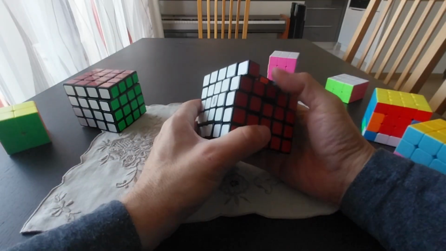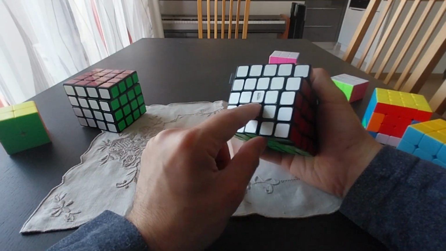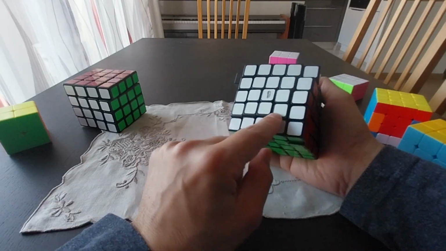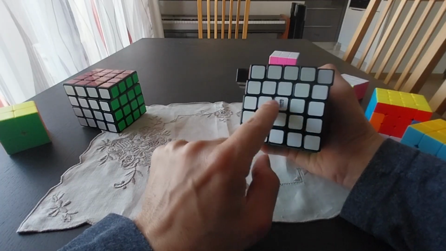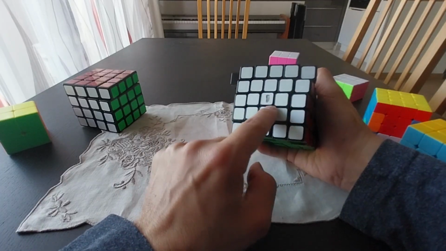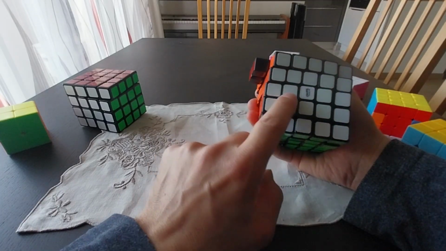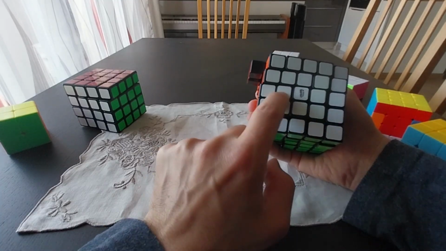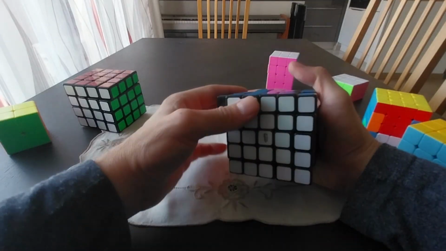We will try to exchange white centers with white centers. So the white centers are, in fact, they are here, okay? And not these. These are, in fact, edges. This is an edge. This is an edge, okay?